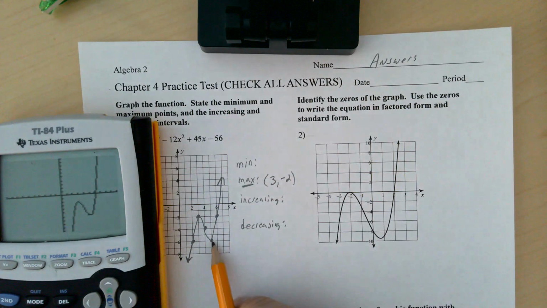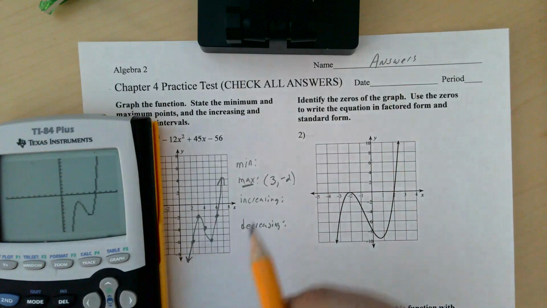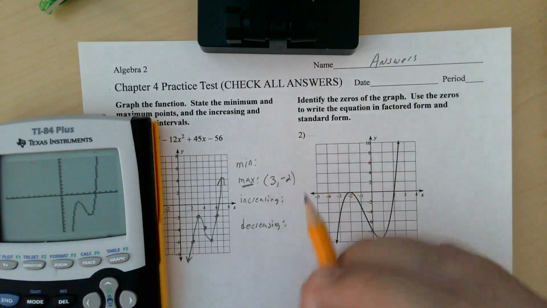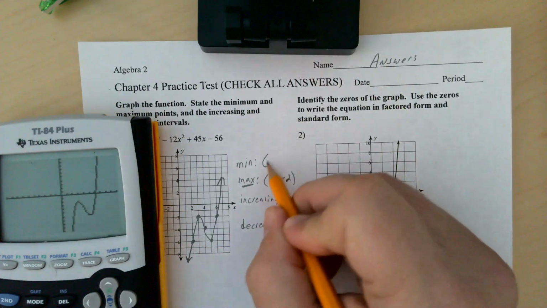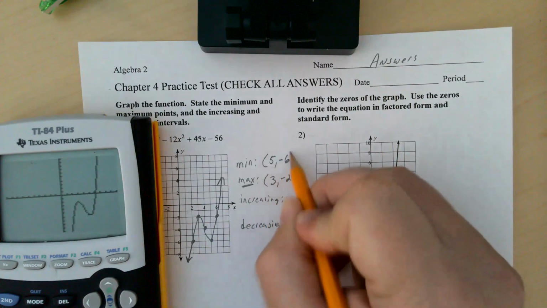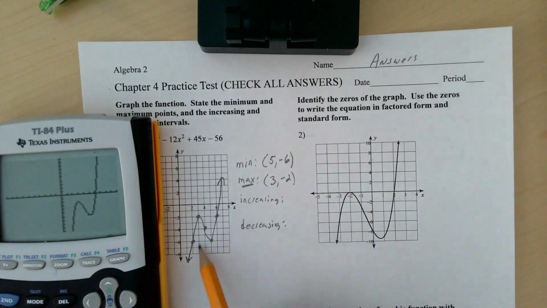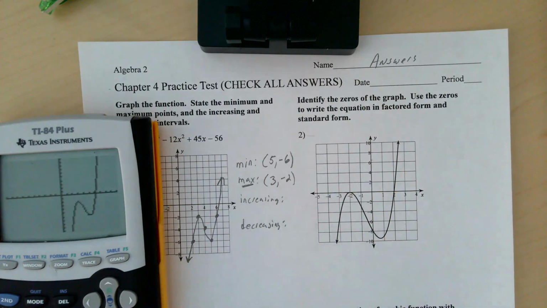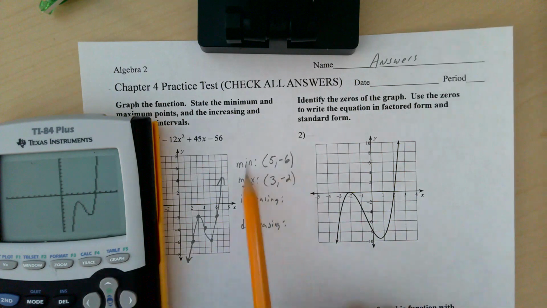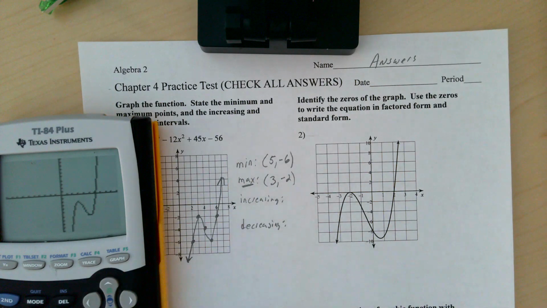This turning point right here is a valley, so it's a minimum, and it looks like it's going to be at 5, -6. That's all. So maxes and mins are turning points. Don't get confused by other dots that are on this graph. Technically, there's no minimum because it goes down forever. There's no max because it goes up forever, but we can state the turning points.